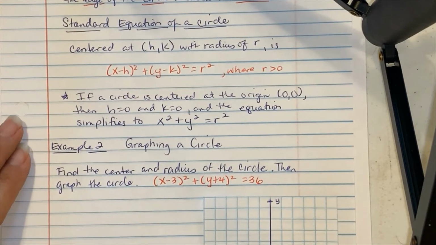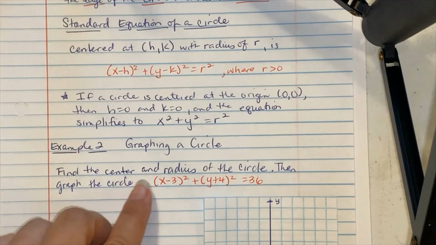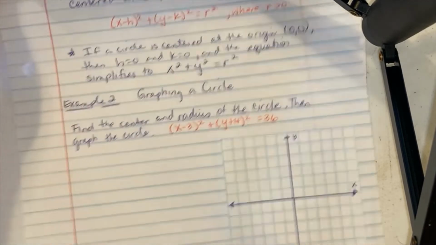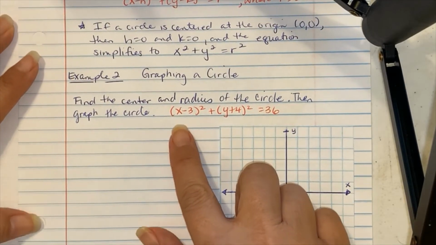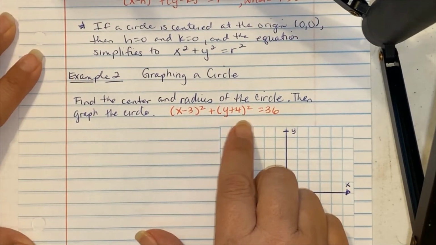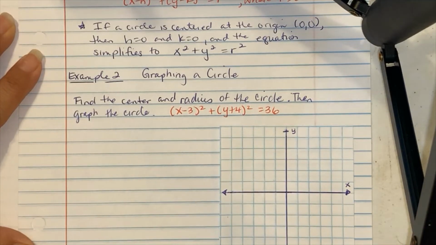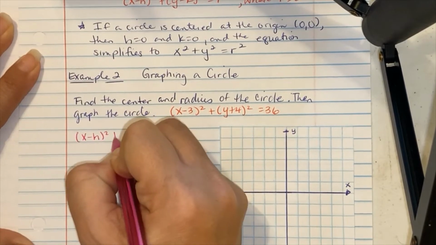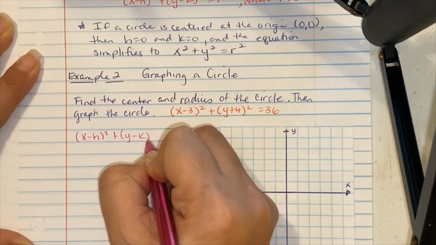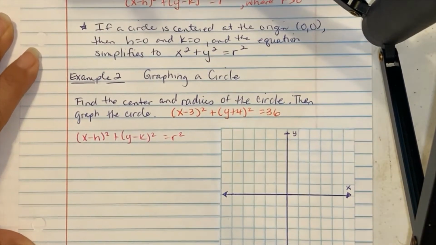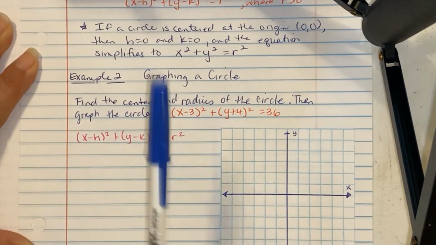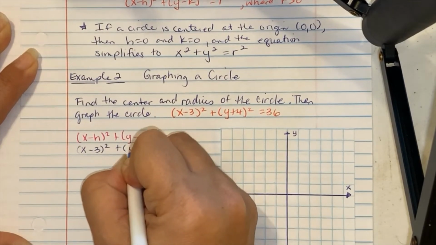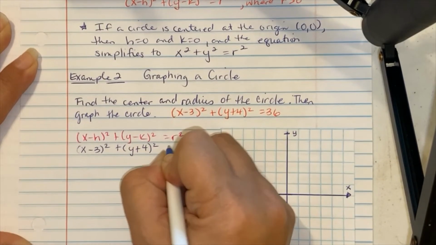it wants us to graph a circle. It says find the center and radius of the circle, then graph the circle. So I gave us an equation that says (x minus 3) squared plus (y plus 4) squared equals 36. Remember, your formula said (x minus h) squared plus (y minus k) squared equals r squared. And I'm going to line my equation up underneath. (x minus 3) squared plus (y plus 4) squared equals 36.